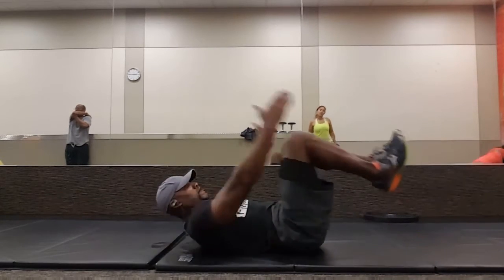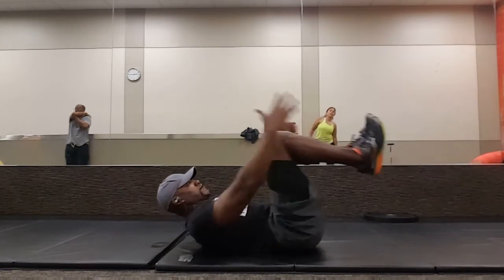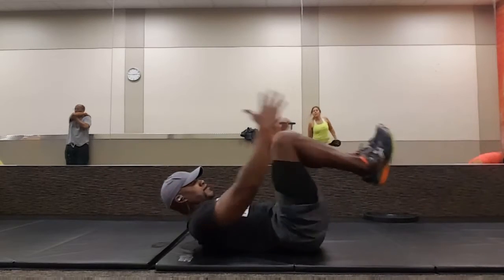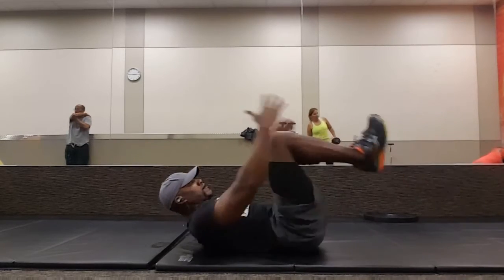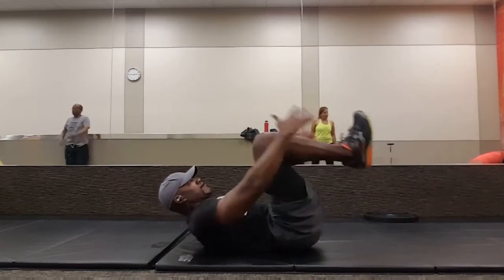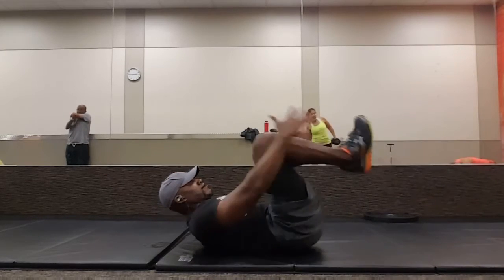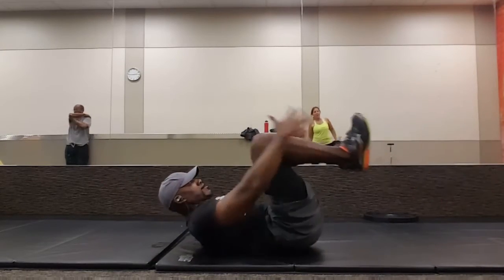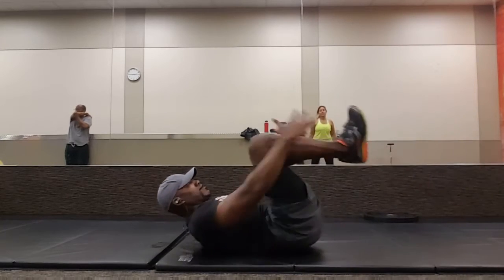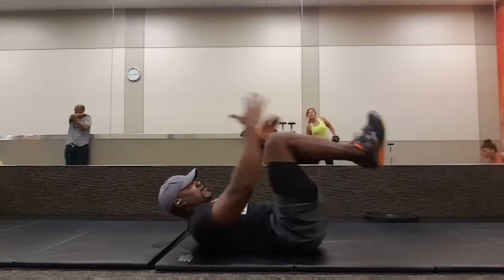So if you're getting ready for the summer, man, you gotta start hitting these abs. But then again, never forget that abs are made in the kitchen, and are made in cardio. So you need to start doing some cardio if you want to get lean.